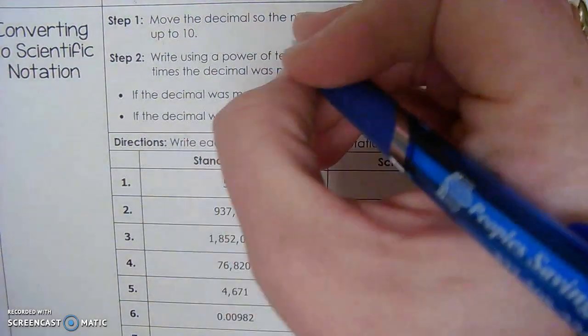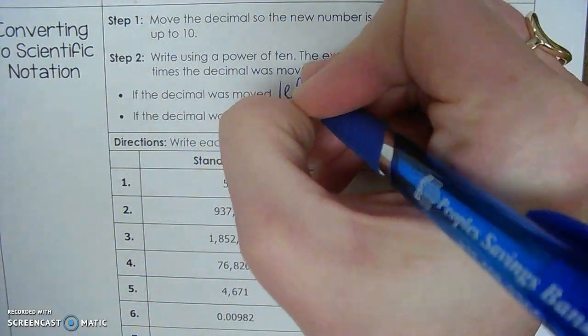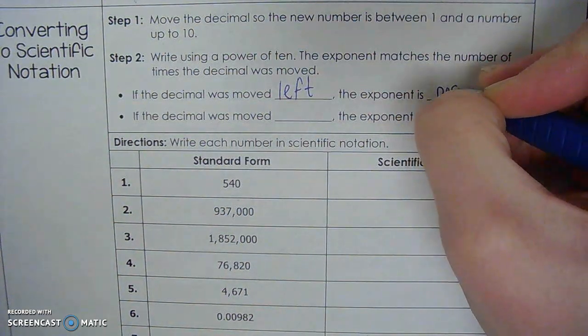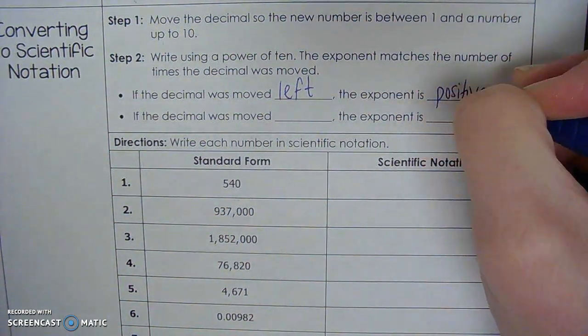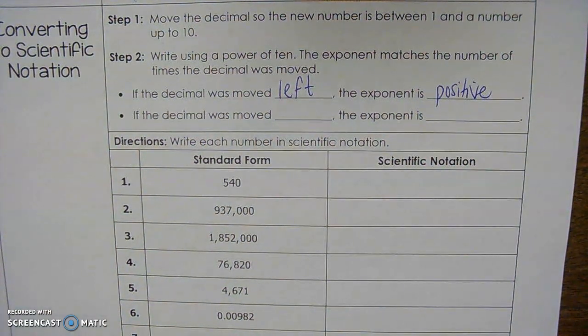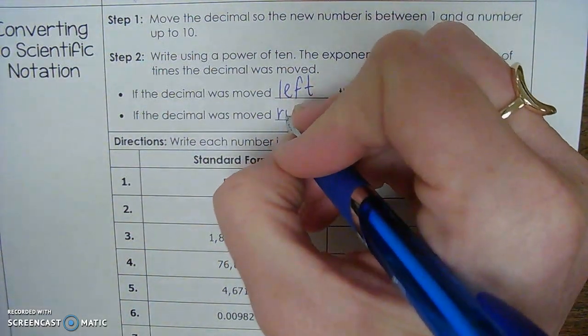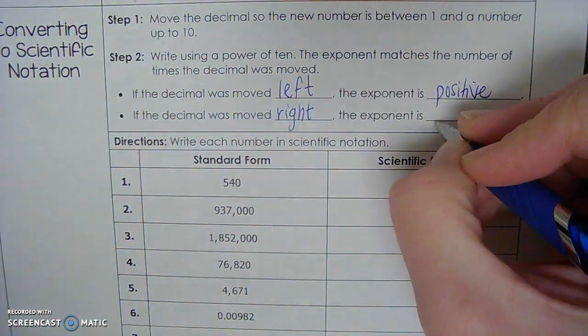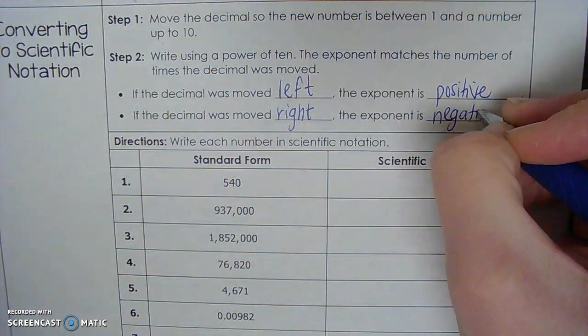If the decimal was moved to the left from the original position, then you have a positive exponent. If the decimal was moved right, then you have a negative exponent.